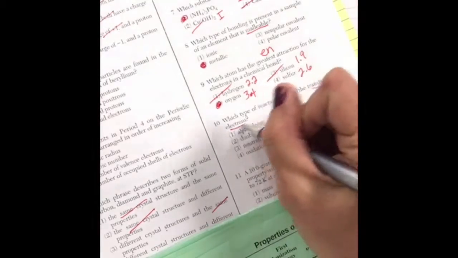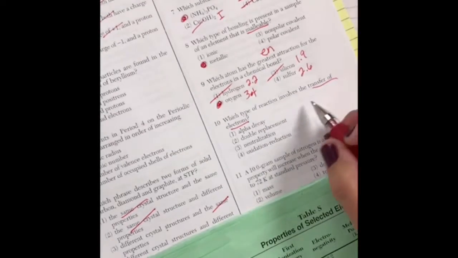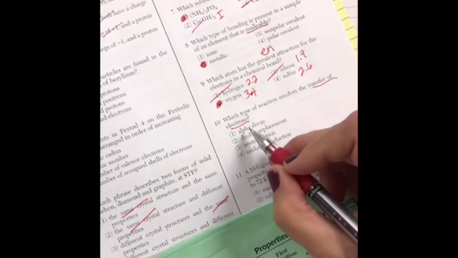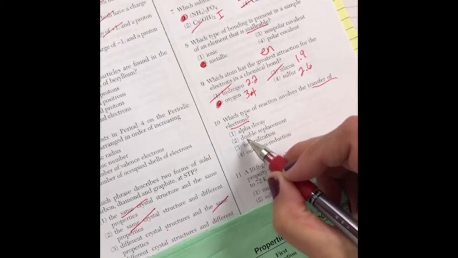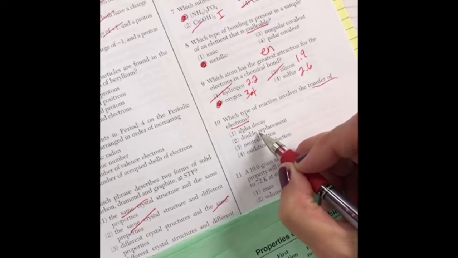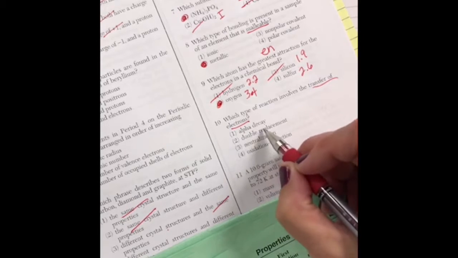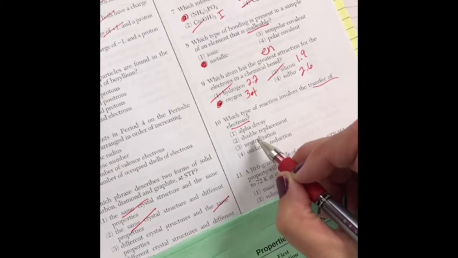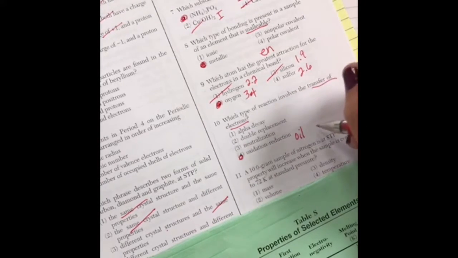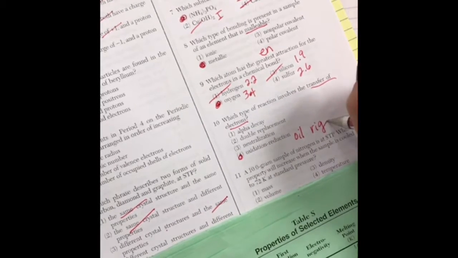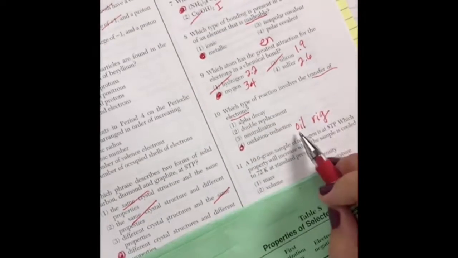Which type of reaction involves the transfer of electrons? Electrons are not transferred in alpha decay. In double replacement, the charges stay exactly the same, so not there. Neutralization is between an acid and a base. Here's my answer: oxidation is losing electrons, and reduction is gaining electrons, so they're transferred from what is oxidized to what is reduced.